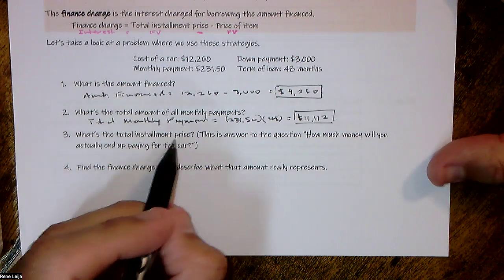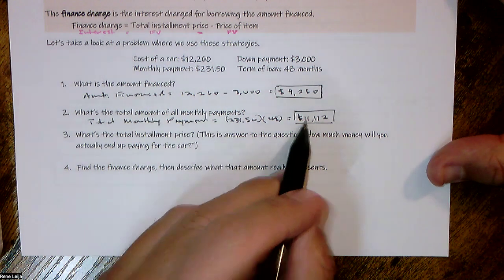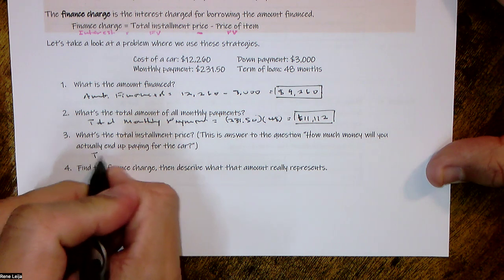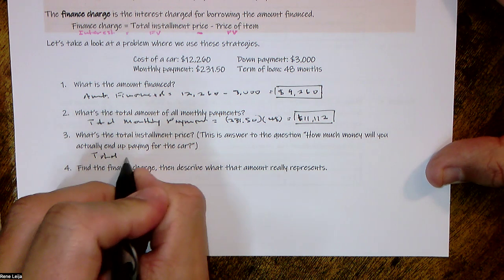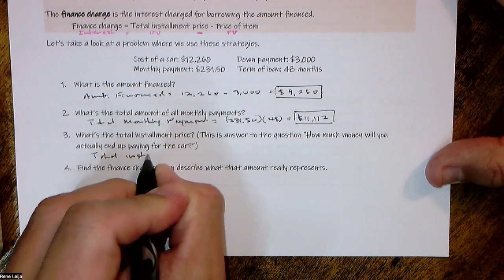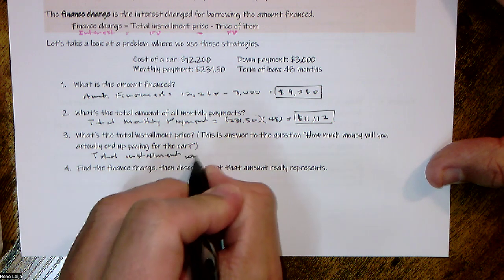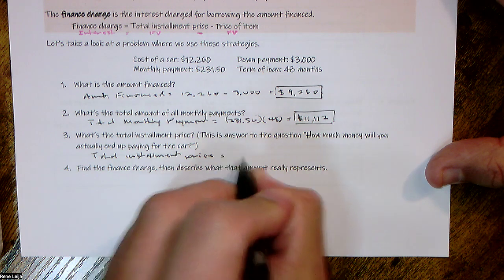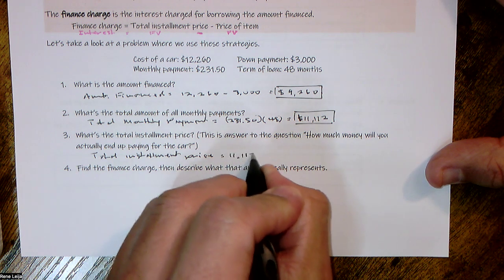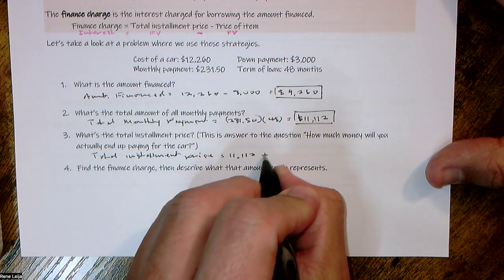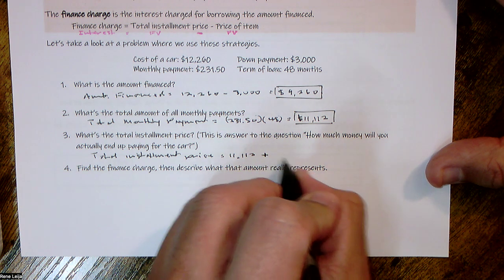All right. So the total installment price, the sum of all payments is $11,112 plus the down payment, which was 3,000.